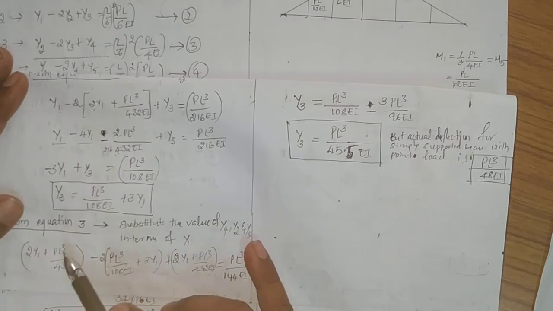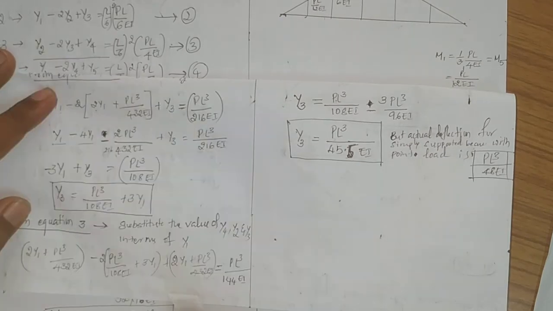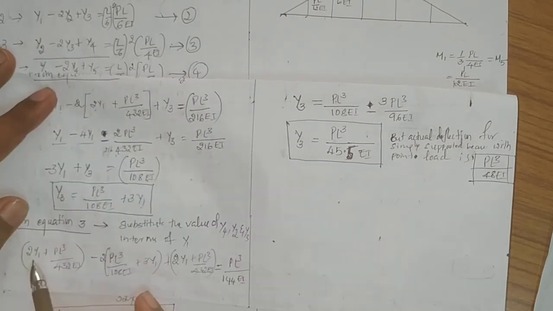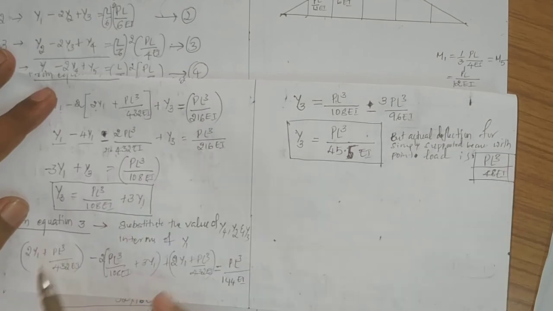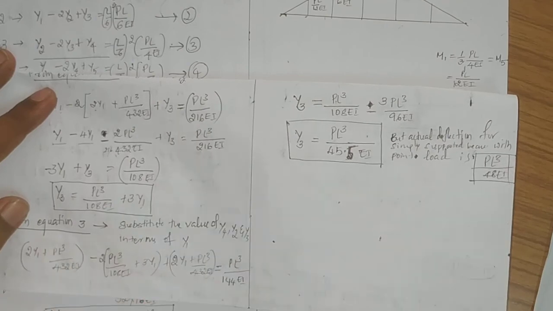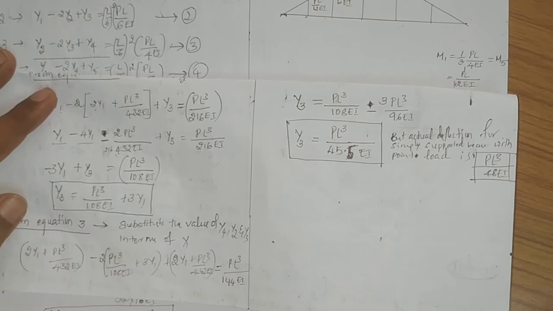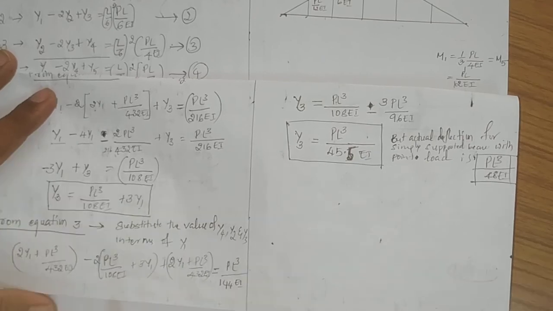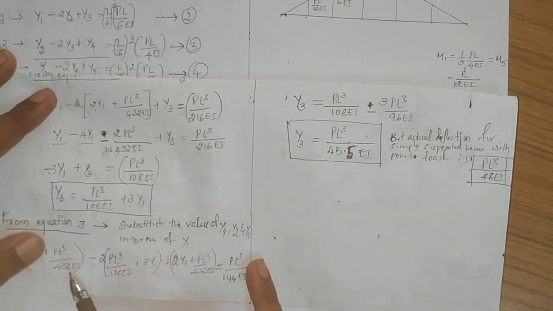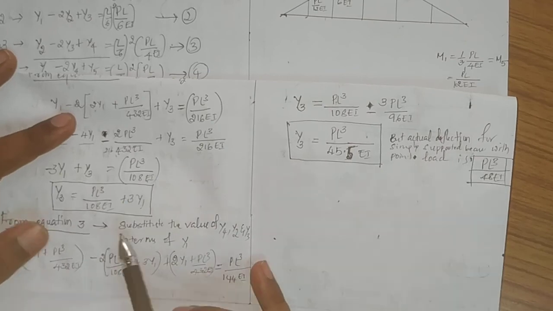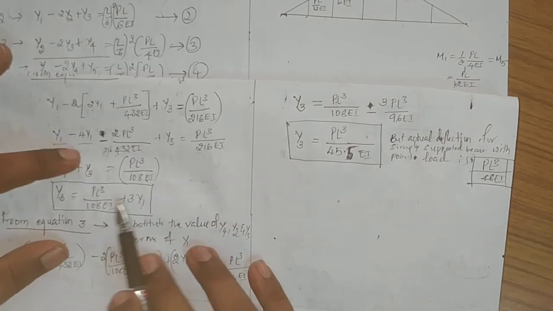Now you substitute the value of y2, which is nothing but 2y1 plus PL cube by 432 EI, and also we have the y3 value.